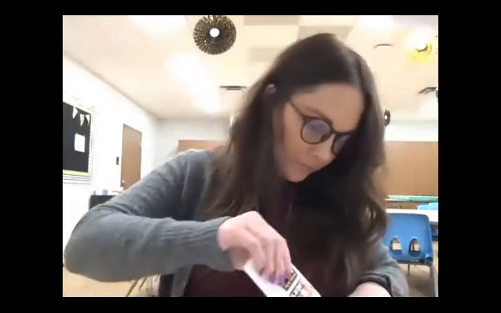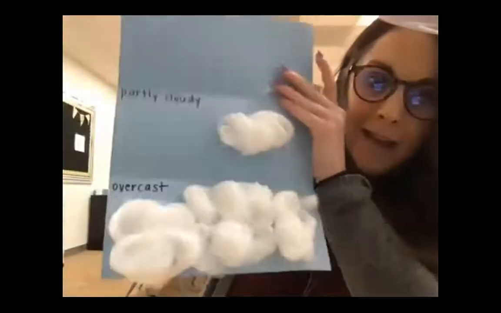I'm going to maybe add just one more. I'm not going to cover up the word overcast because I want to remember what this sky is called. All right, so there is my overcast sky completely covered in clouds.